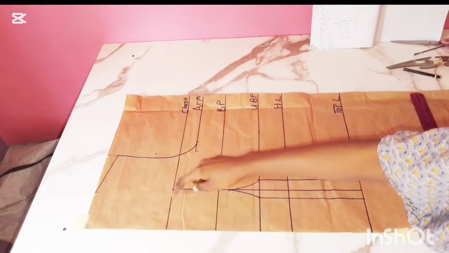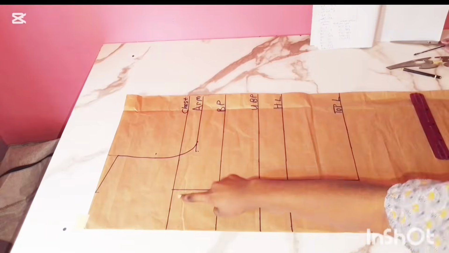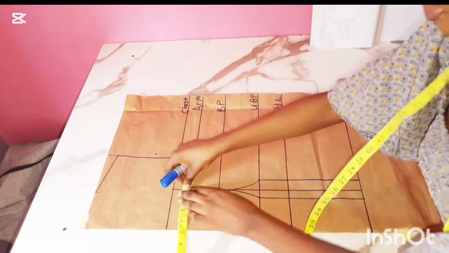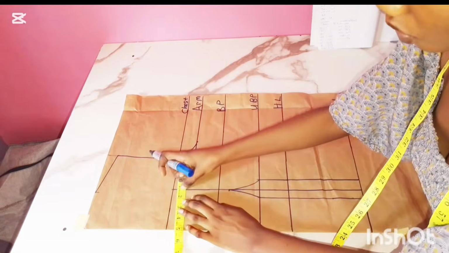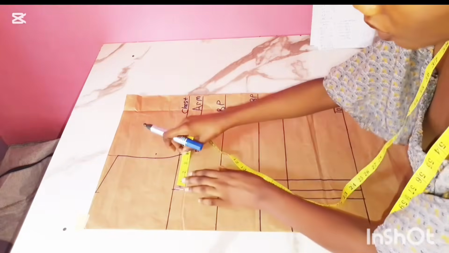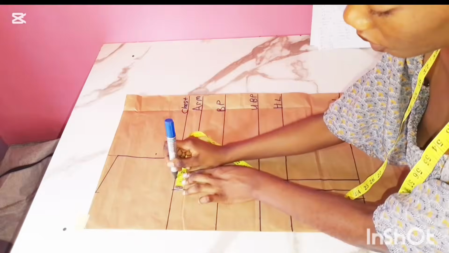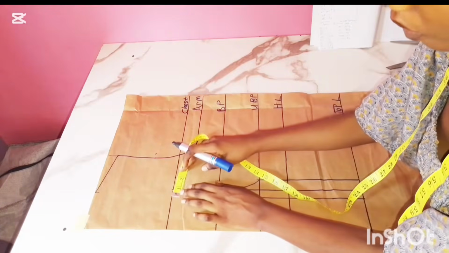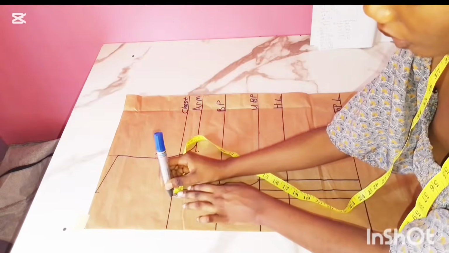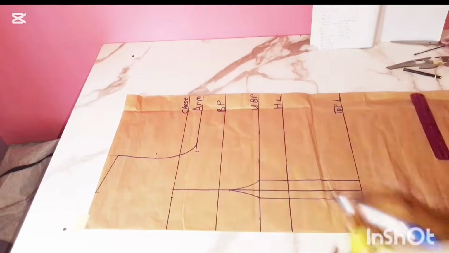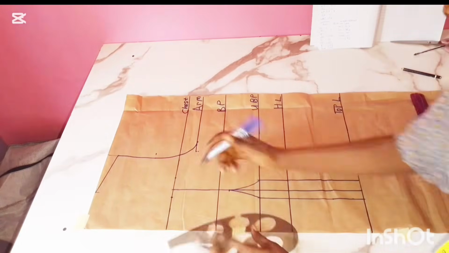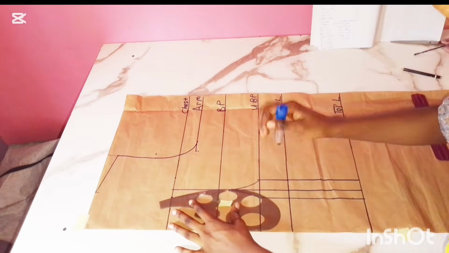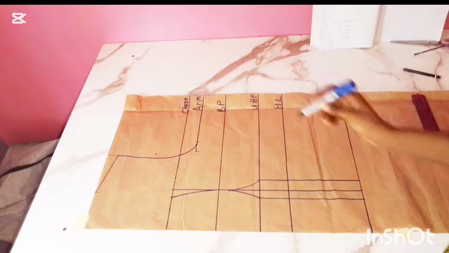Now once you're done with that, we'll go to the upper part, which is the chest line. Now we are going to be doing another contour on that area. Now for the area going to the side, I will go out by 1.2 inches. Go out by 1.2 inches, and on the area going to the center, you are going to go out by 1 inch. Using our curve ruler again, we are going to connect those dots to the bust point. Connect it to the bust point in a curve way.